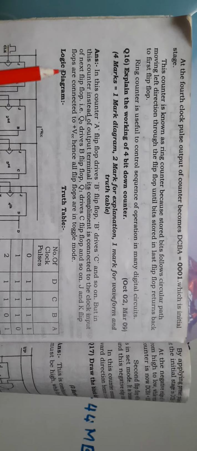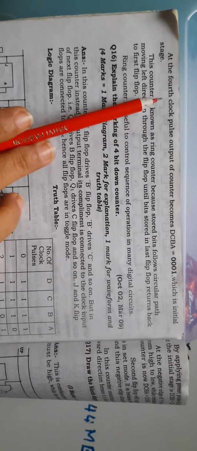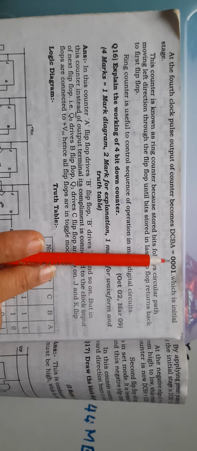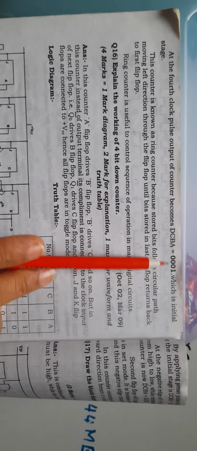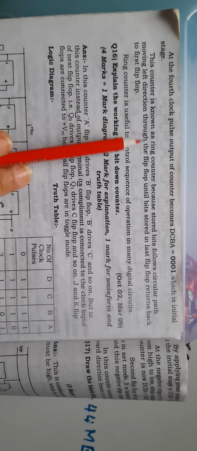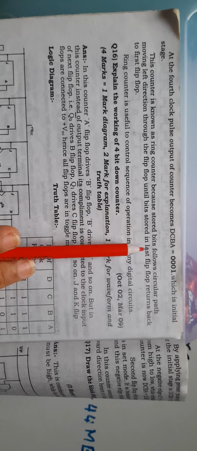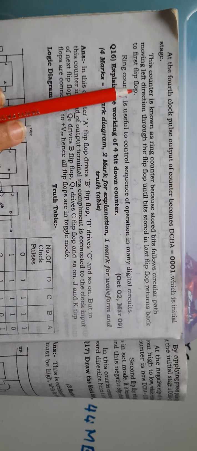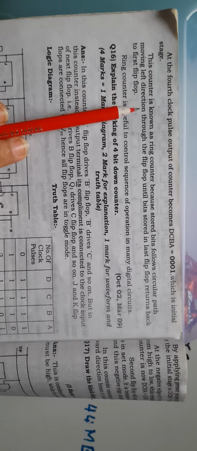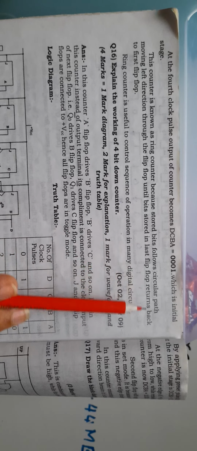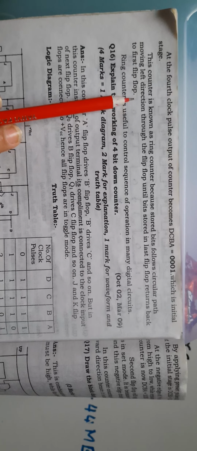So as we have seen, at the end of the 4th clock pulse, the output of the counter becomes DCBA equal to 0, 0, 0, 1, which was the initial state. So this counter is known as ring counter because the stored bit follows a circular path, moving in the left direction through the flip-flops until the bit stored in the last flip-flop returns back to the first flip-flop.